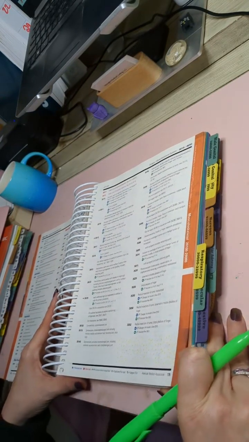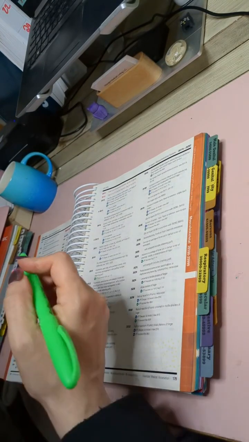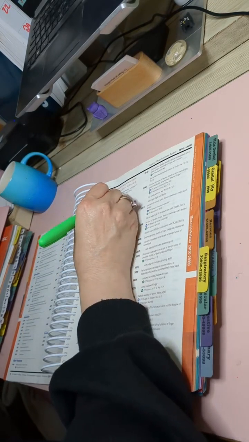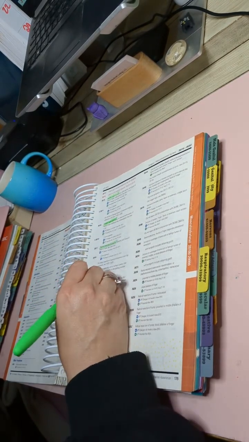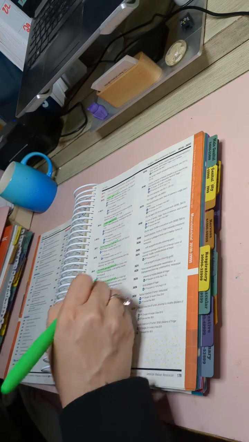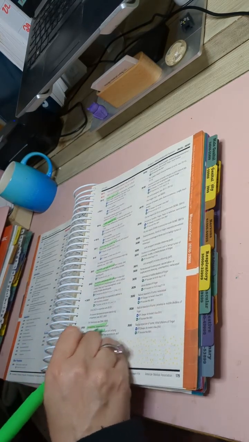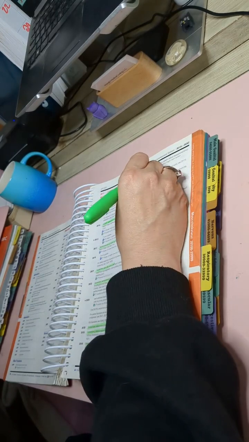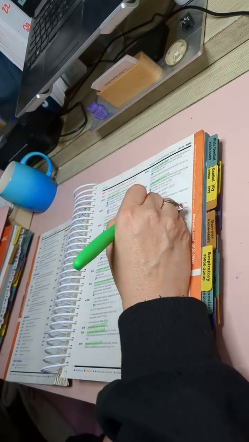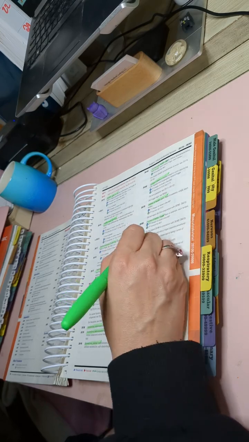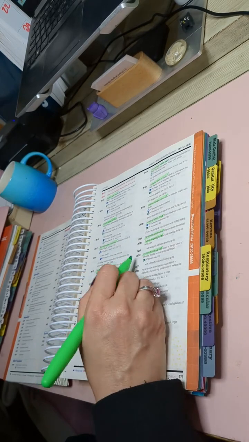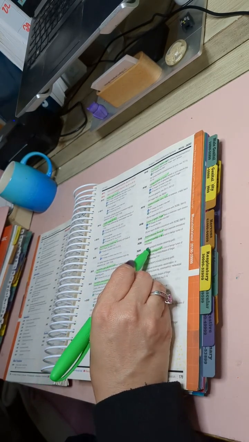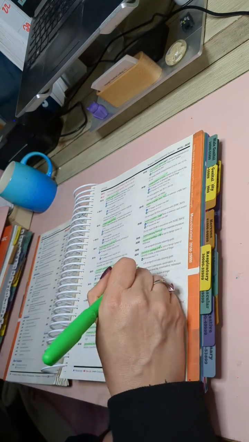Okay, so what I do is I just highlight the first couple of words of each main code. Okay, a main code is a code that's not indented. So I'm just going to do that, this first couple of words. Any code that's indented, like this code here, 26205, is indented. I don't highlight anything for that code.